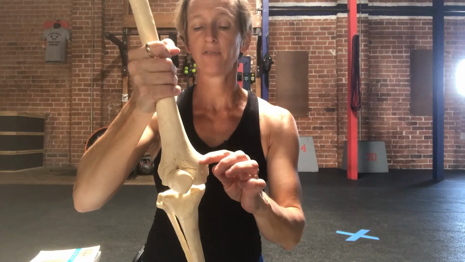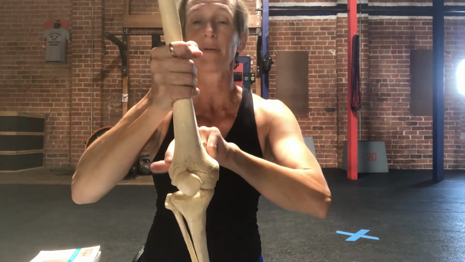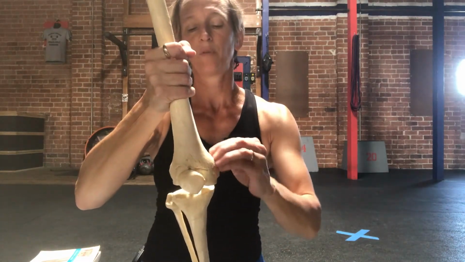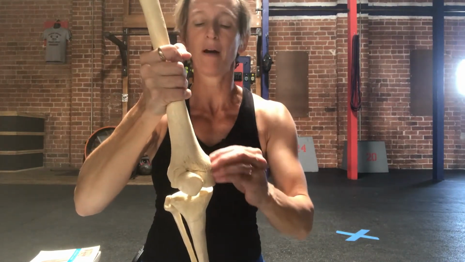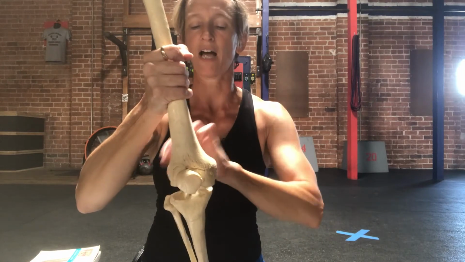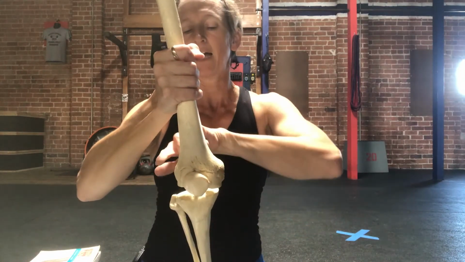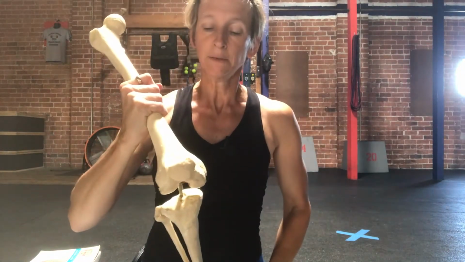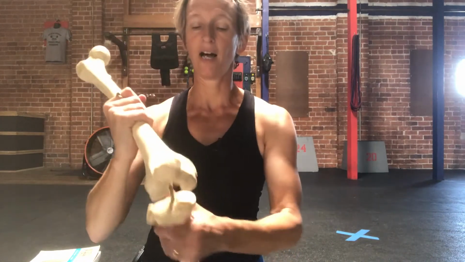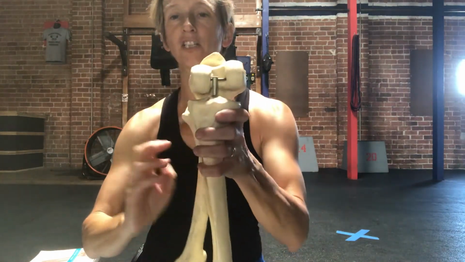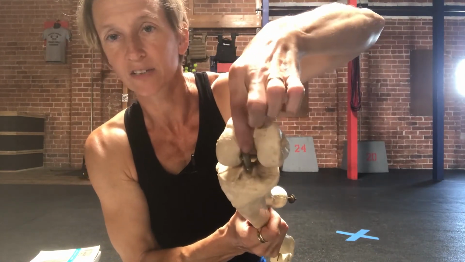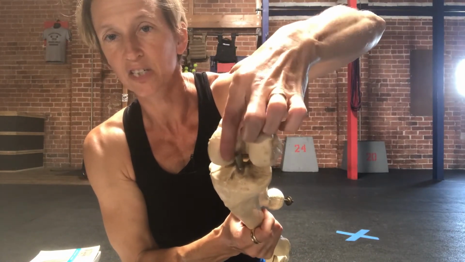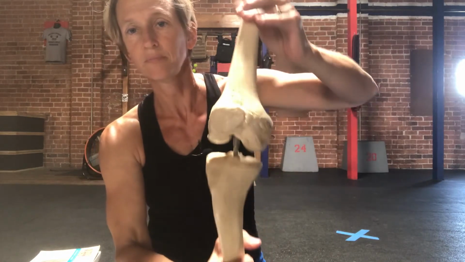And we have the medial and lateral epicondyle. So that's a raised surface, kind of a bump, above the area of the condyle. So a medial epicondyle and a lateral epicondyle. We have an intercondylar fossa. You can see this. So in between the 2 condyles, there's a dip there. So that's an intercondylar fossa.